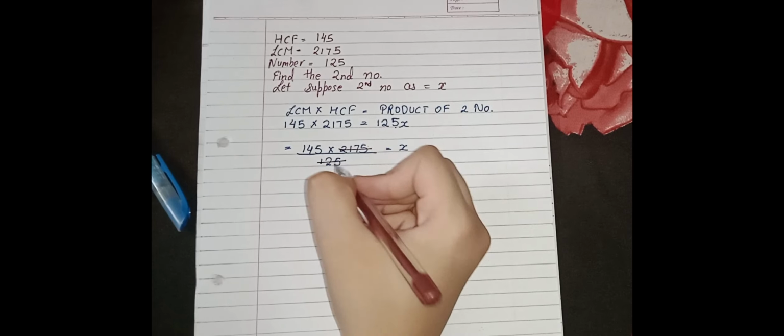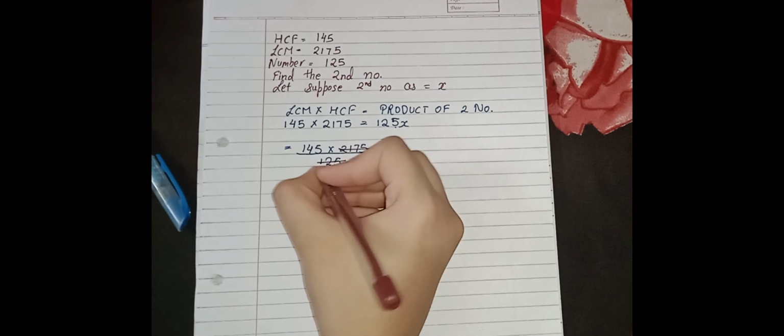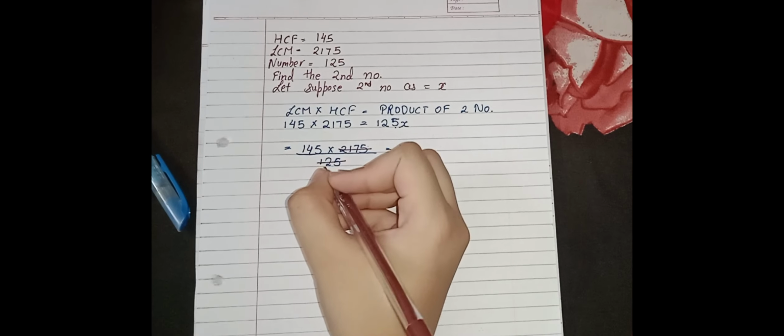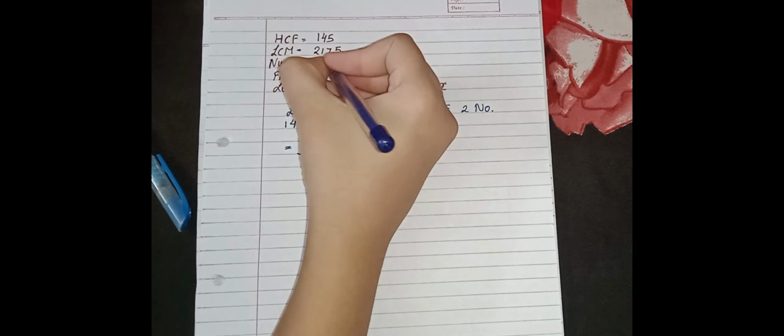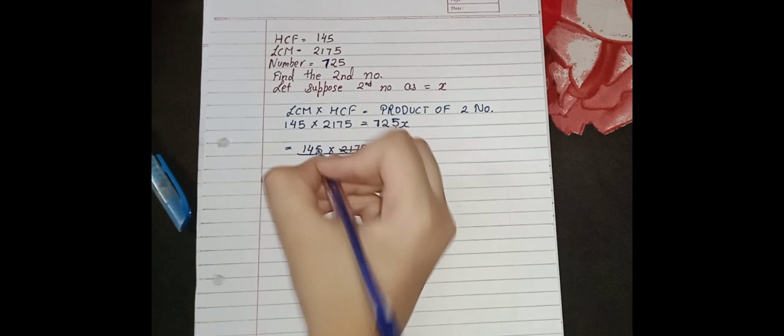These all end with 5, which means they have a common multiple, that is 5. Let's take 5 then, right? Wait a minute, sorry, it's a big mistake. It's 725. I'm really sorry for this correction. 725 is the second number.